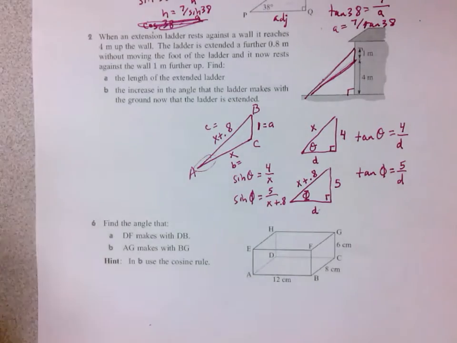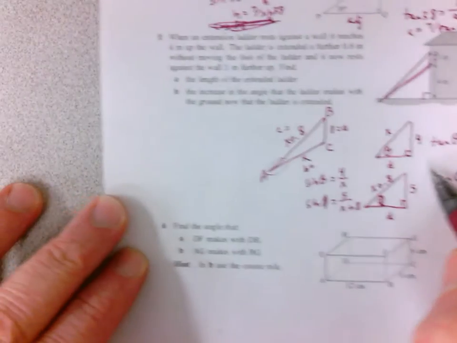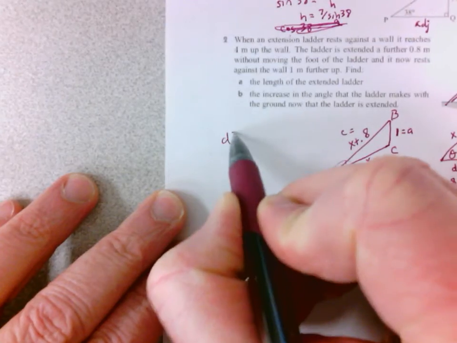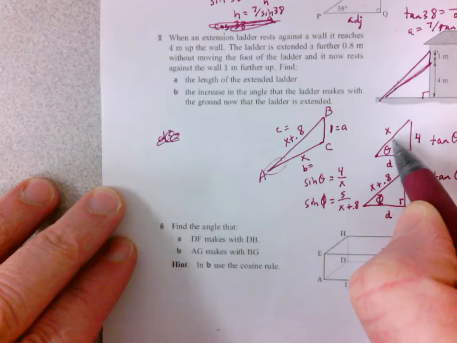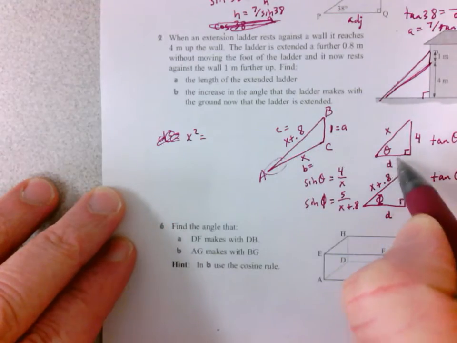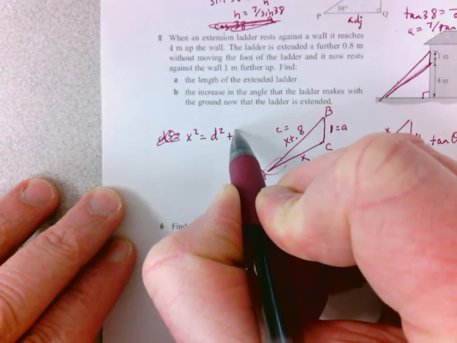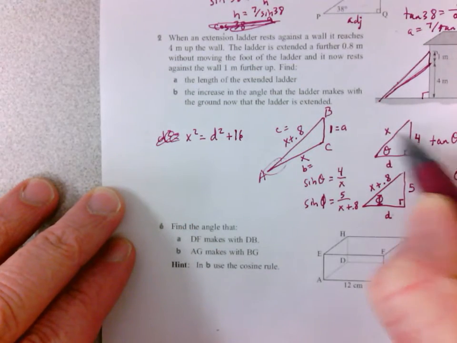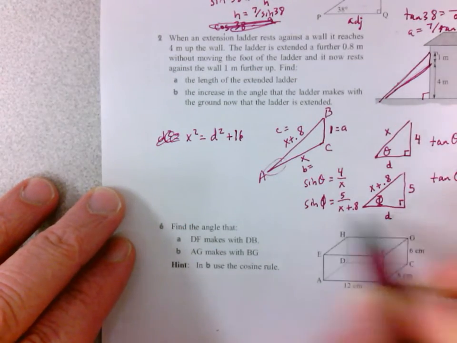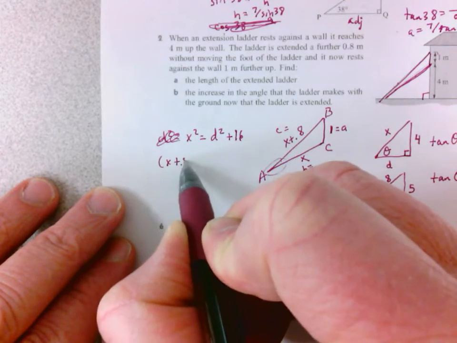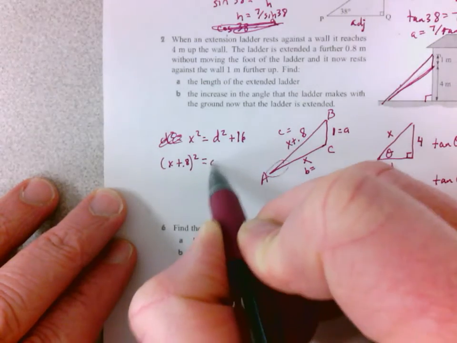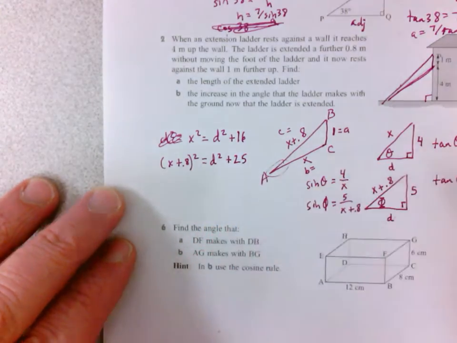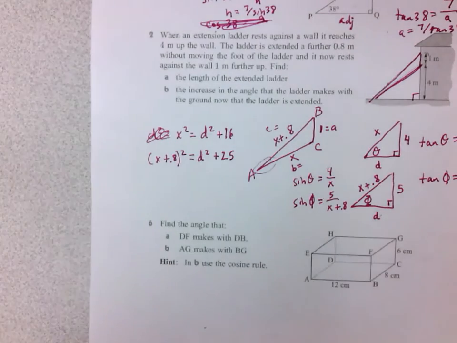So since I don't have any angles, what else do I know? I know Pythagorean theorem. So x squared equals d squared plus 16. A squared plus B squared equals C squared. Same thing here, x plus 0.8 squared equals d squared plus 25. So the only thing that's the same there is d.